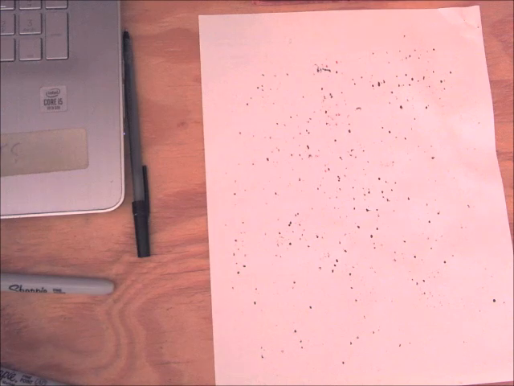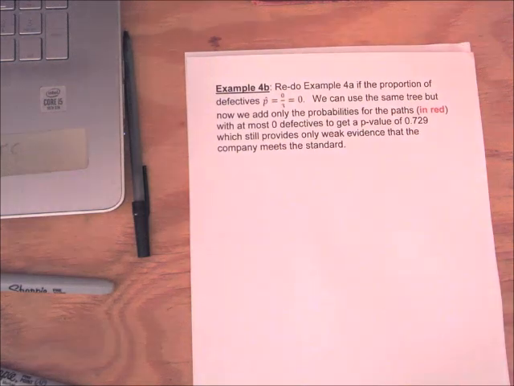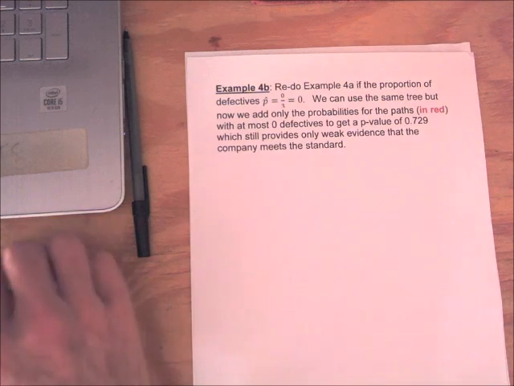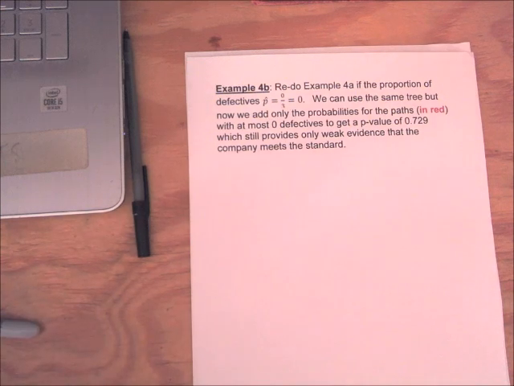Okay, example 4b. Redo example 4a if the proportion of defectives was 0 out of 3. And we can use the same tree, but now we only add the probability for the paths with at most 0 defectives. And there's only going to be one path with 0 defectives.